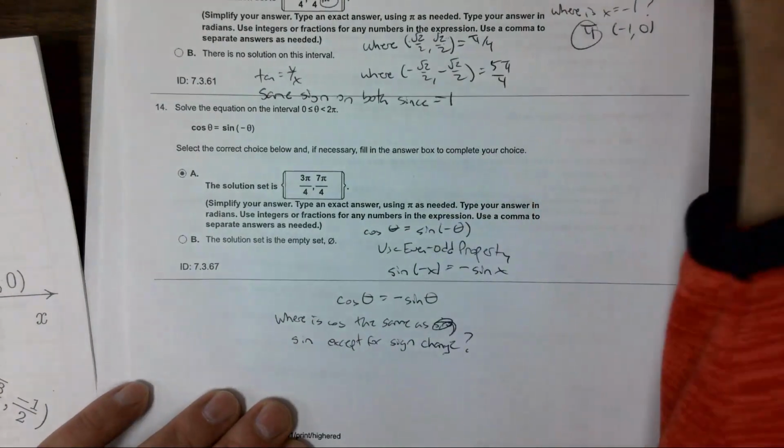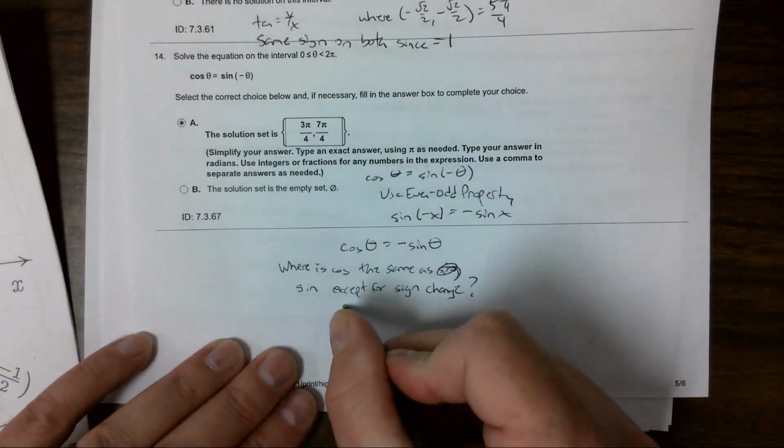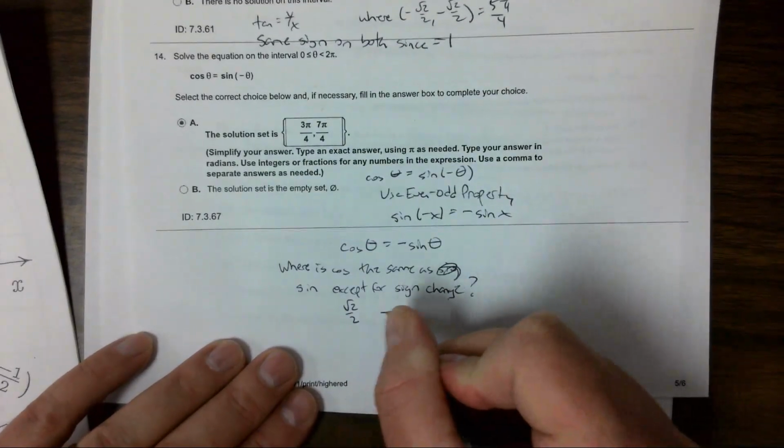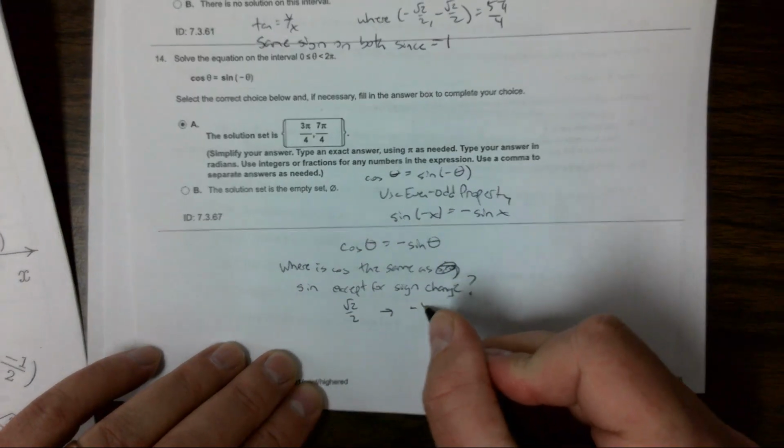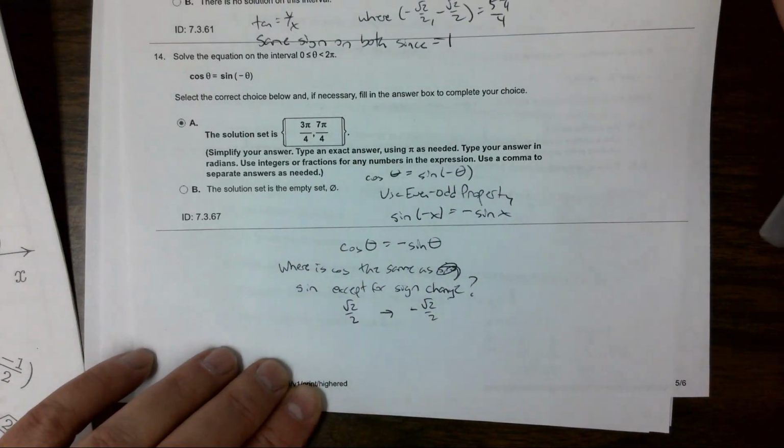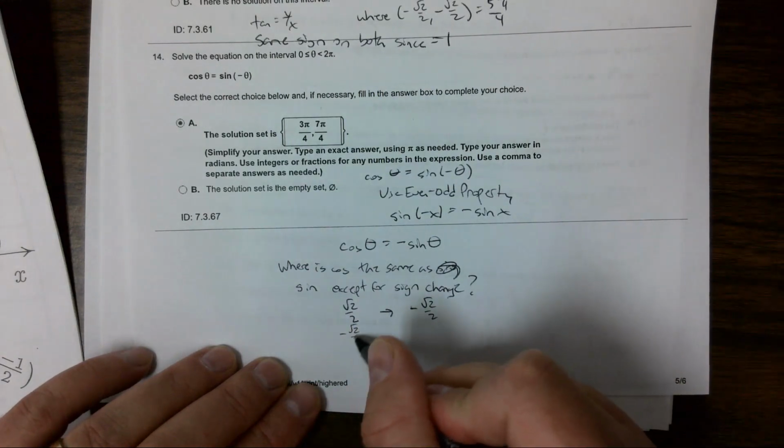In other words, where is one of them square root of 2 over 2 and the other a negative square root of 2 over 2, or vice versa?